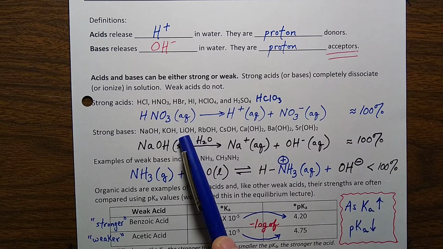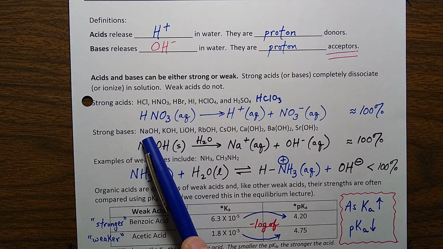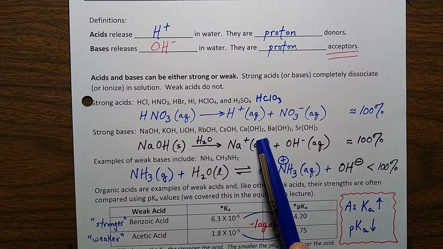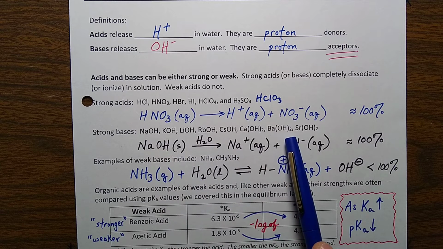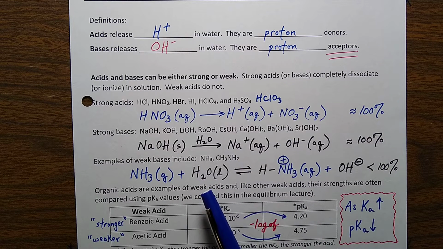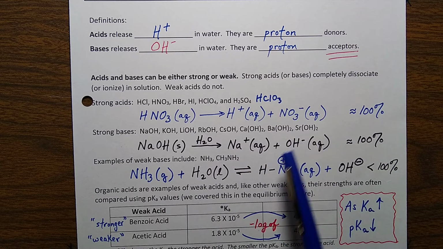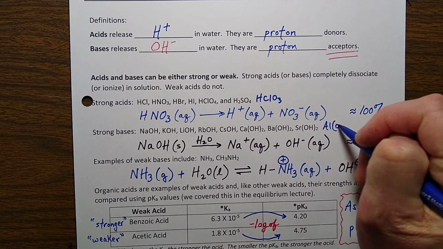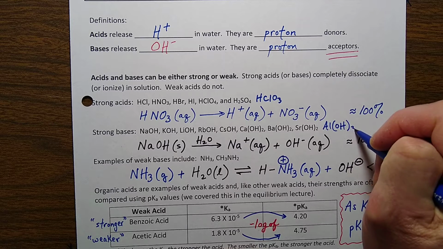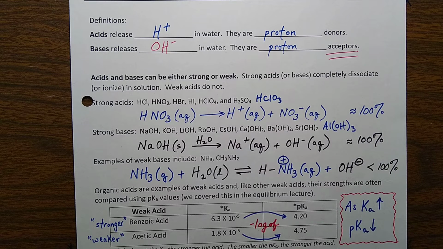You'll notice that these are ionic compounds, so they have a metal from the first two columns of the periodic table, bonded to one or two hydroxide ions. You could also have aluminum hydroxide as part of that group, which is in column 3 of the periodic table. But again, they're all metal hydroxides. Those are the common strong bases.